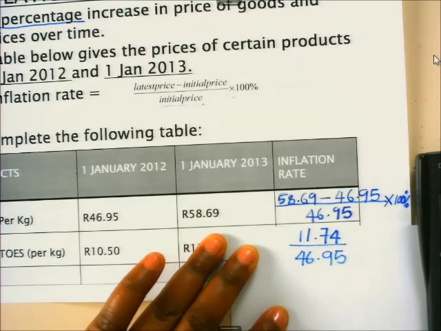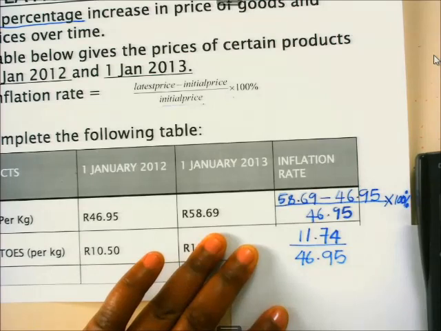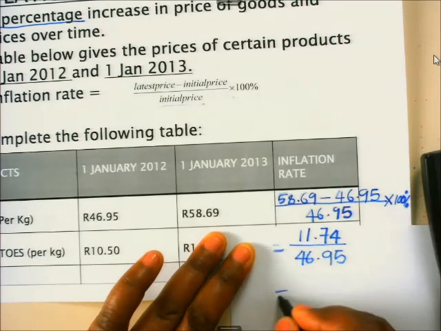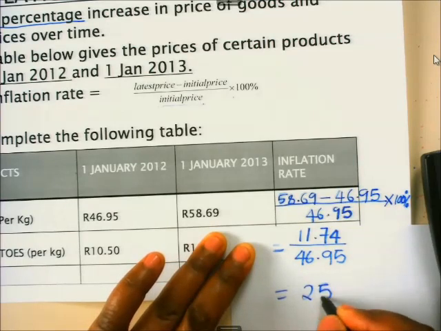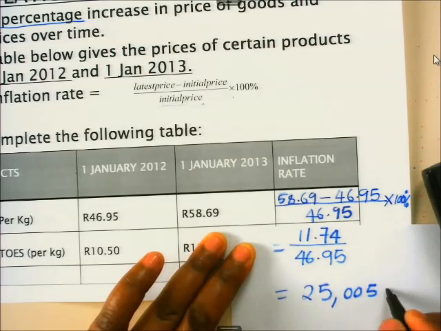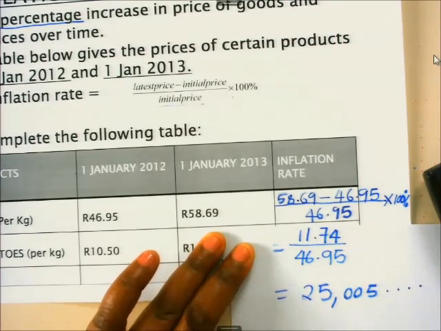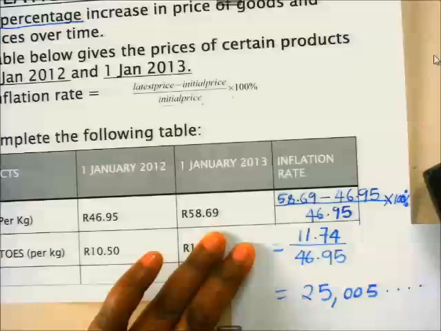Then my final answer becomes 25,005 blah, blah, blah. So you need now to remember, your instructions will always say round off all your final answers to 2 decimal places unless stated otherwise. In this case, we need to round because they didn't tell us how to round this answer.